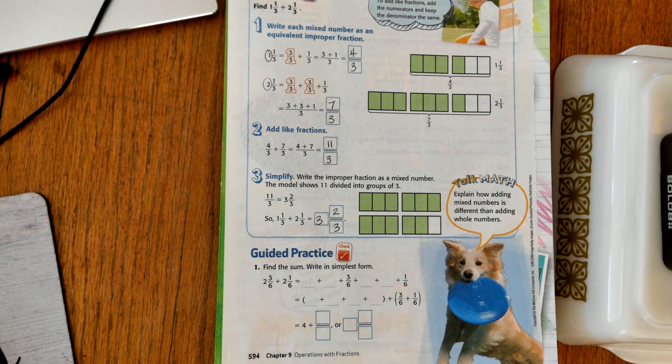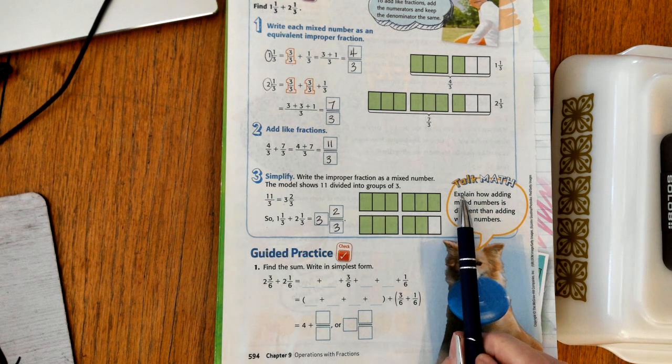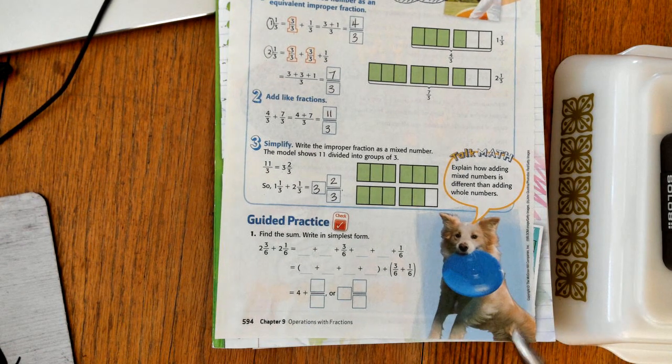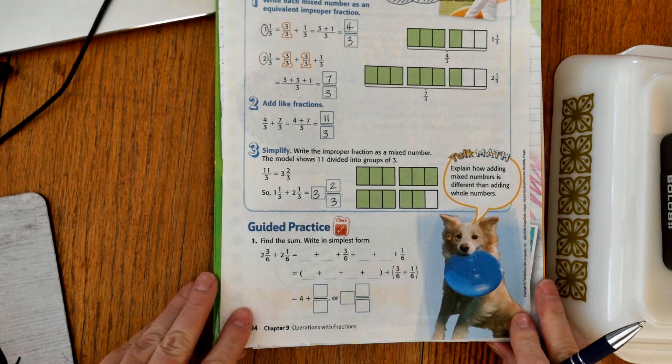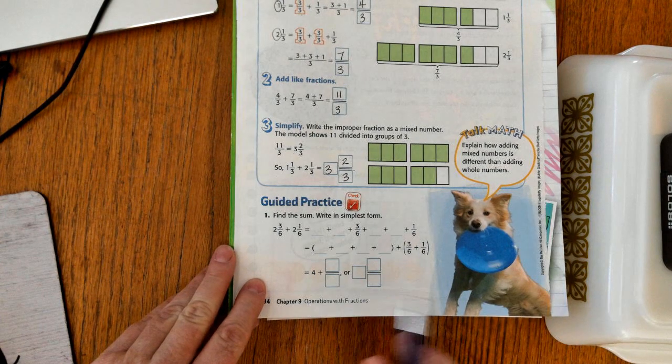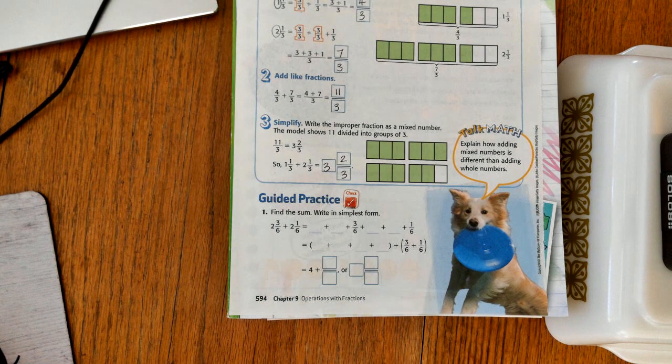All right? And right here, this is something that you'll be talking about hopefully with your teacher in small groups. Explain how adding mixed numbers is different than adding whole numbers. Okay? Good luck.